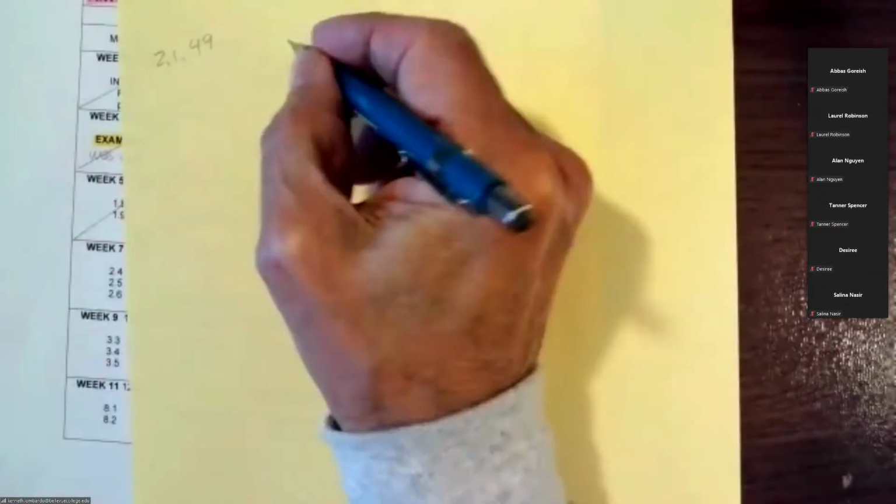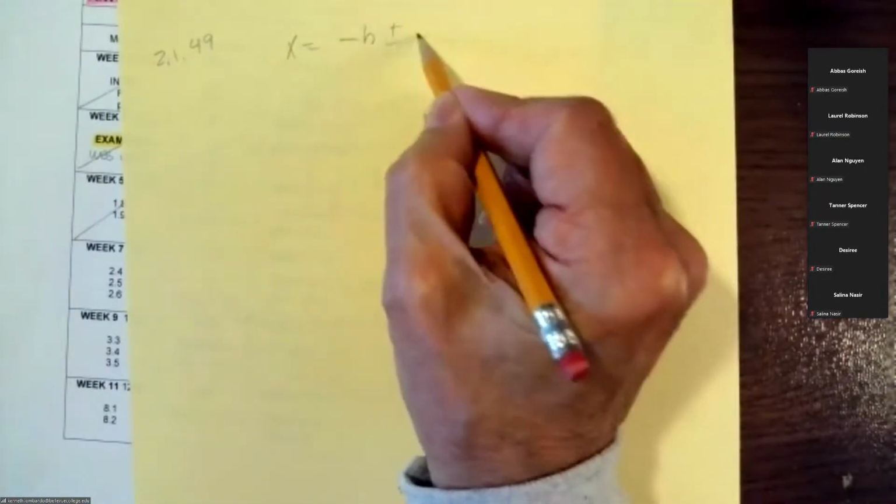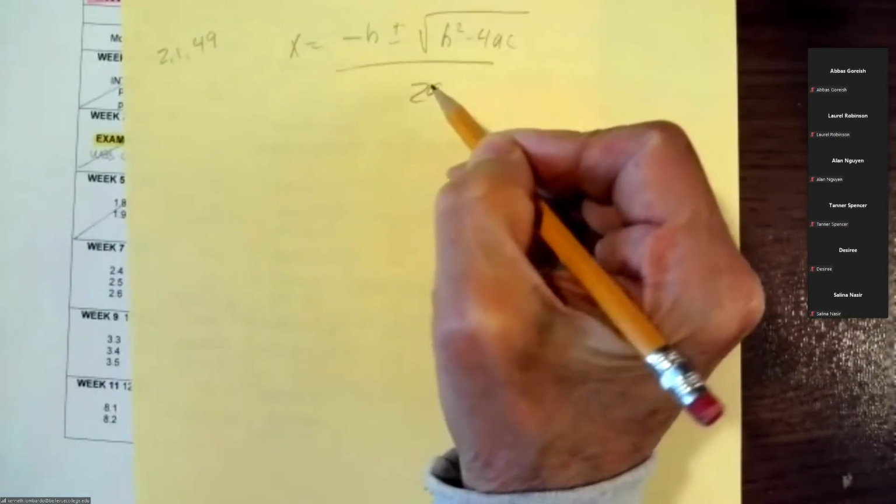And let me get the wording of that. 2.149 says solve each quadratic using the quadratic formula. Okay, so x equals minus b plus or minus the square root of b squared minus 4ac, all over 2a.